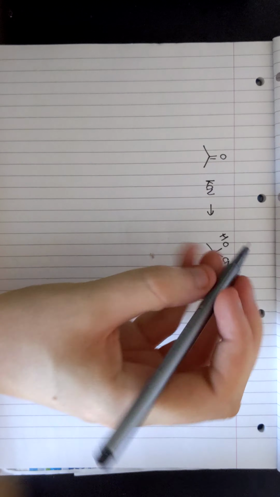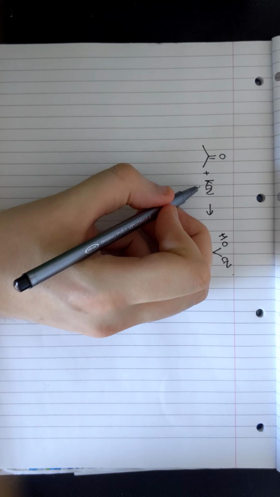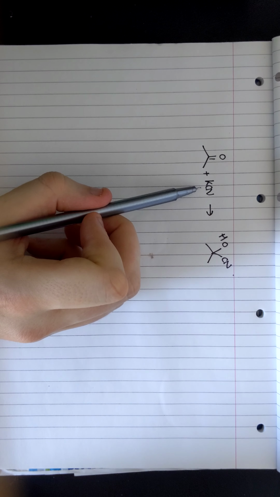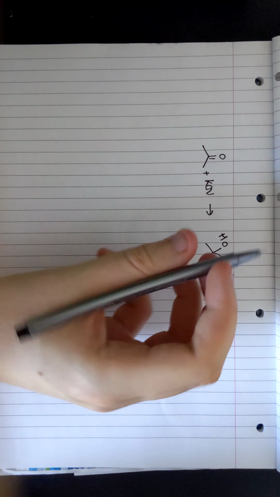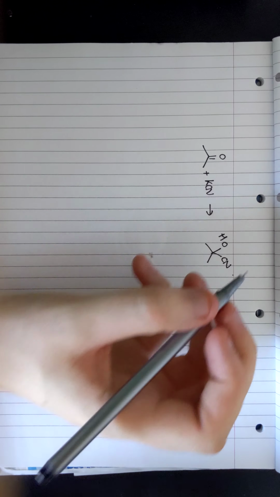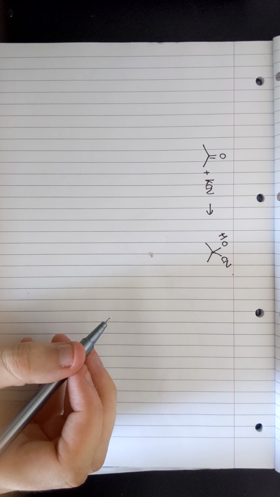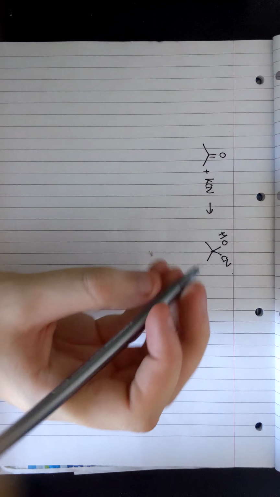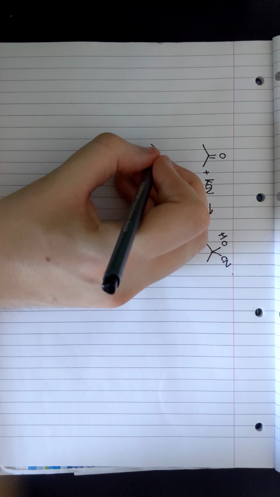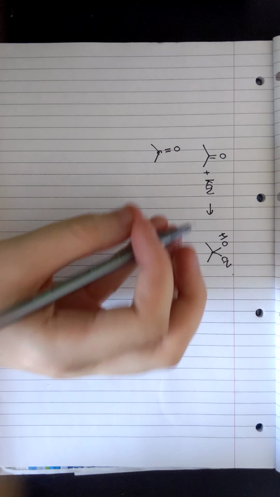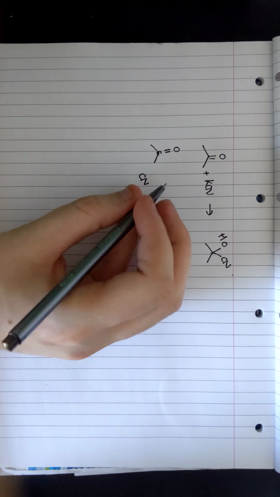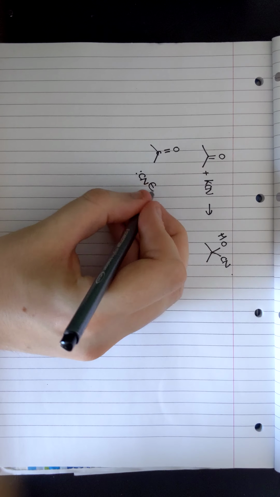Now the mechanism for this, we're going to need our reagents. We need KCN, and we need to follow that up with some acid as well. So you'd want to add some aqueous acid in a second step, similar to the last one. But our mechanism is the same mechanism. It is nucleophilic addition, but we just have a different nucleophile.